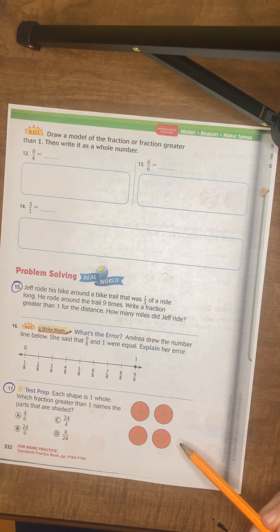Number 17, each shape is 1 whole. Which fraction greater than 1 names the parts that are shaded?